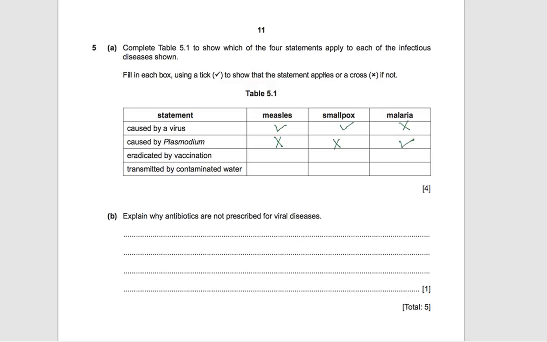Eradicated by vaccination, so I think it's the only one still. I know mumps was close to being eradicated, I think, but there's been some flare-ups due to the anti-vaccine movements, especially in the US. So smallpox is the only illness that has been eradicated by humans. So unfortunately, neither of those are eradicated at this point. And then none of these are transmitted by contaminated water.